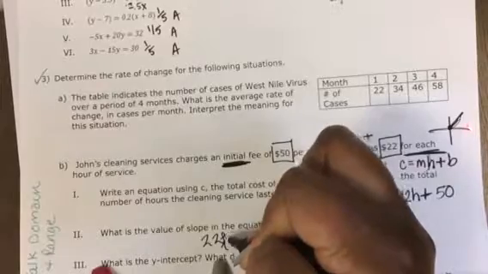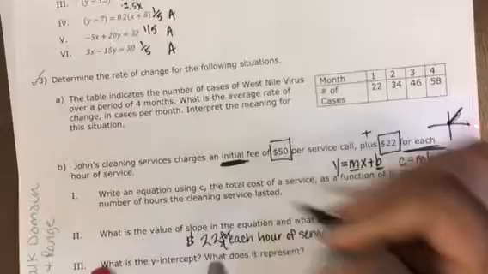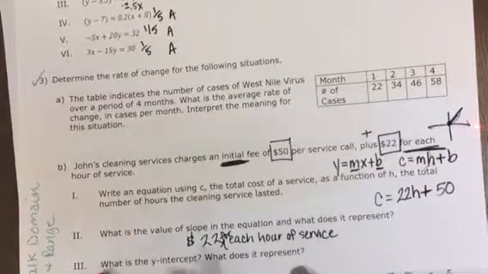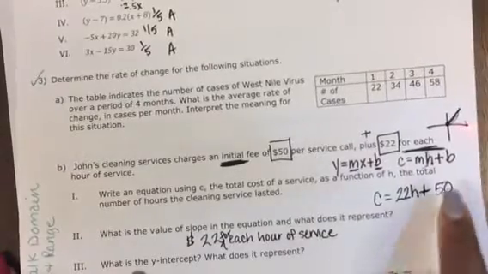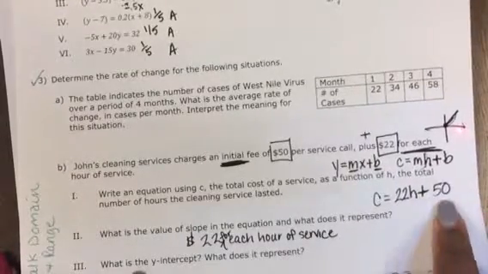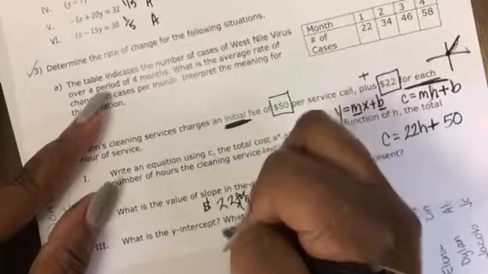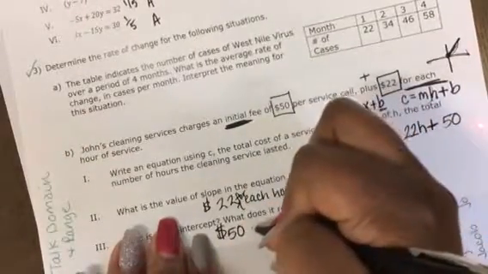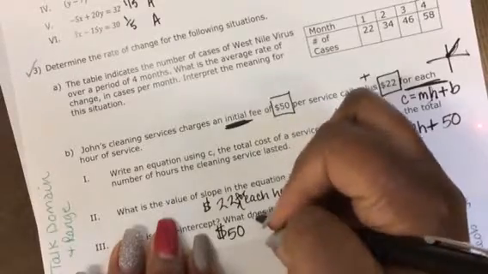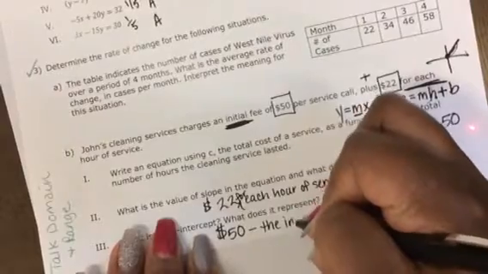I'm going to put $22 for each hour of service. The y-intercept is that other number. It's the beginning fee. B for beginning. So the y-intercept is $50. And it represents the initial fee.